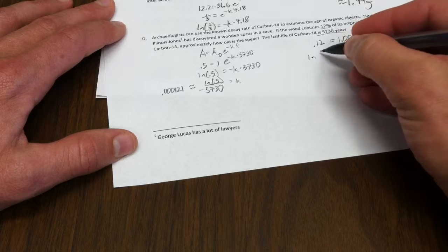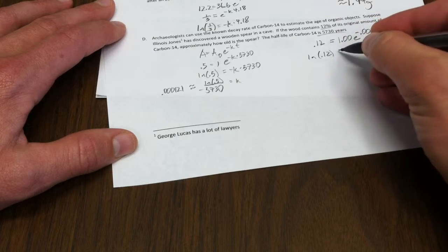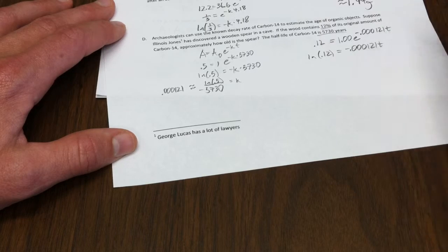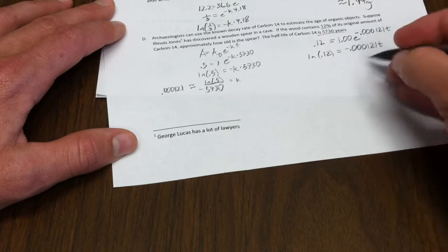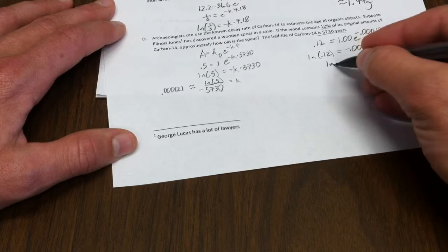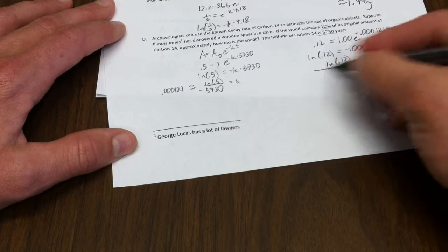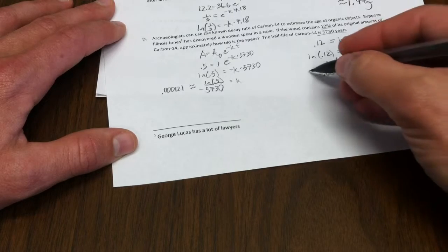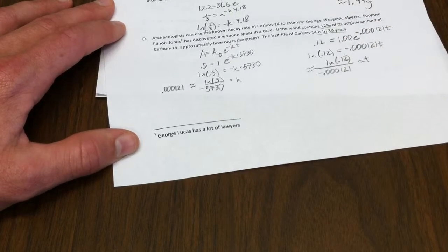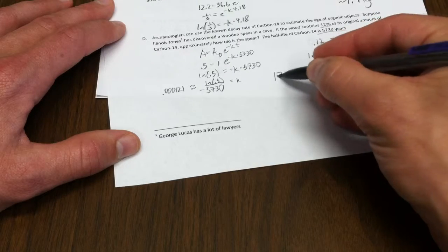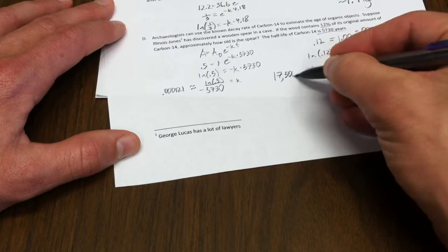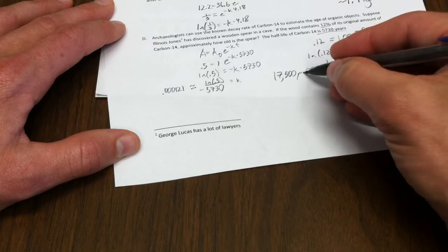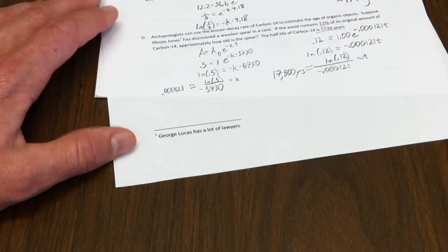I'll convert it to a log equation. Divide by this constant. And this gives me my estimate in years. That's 17,500 years, or that's the estimate if we round off to the nearest number of years.